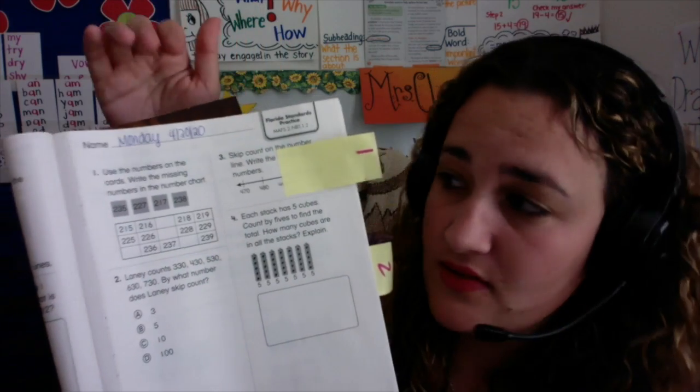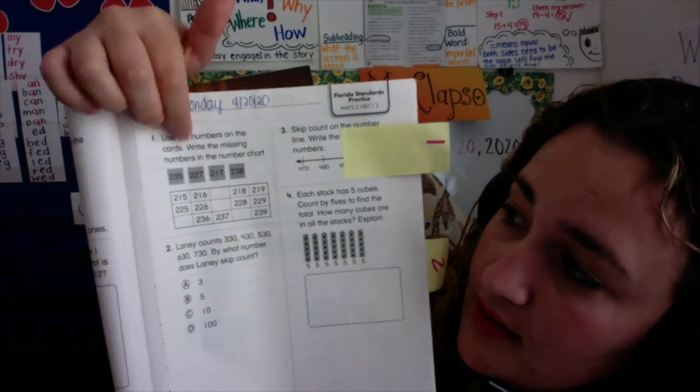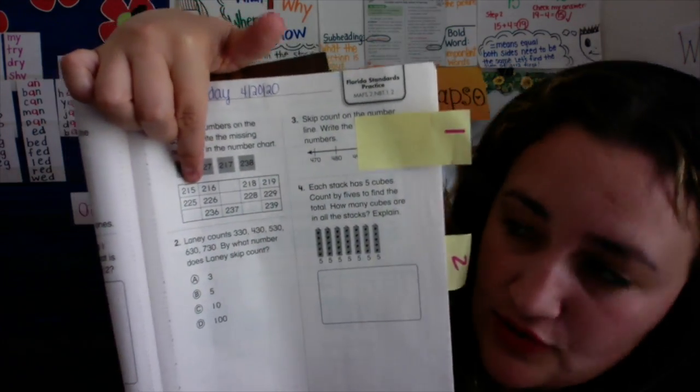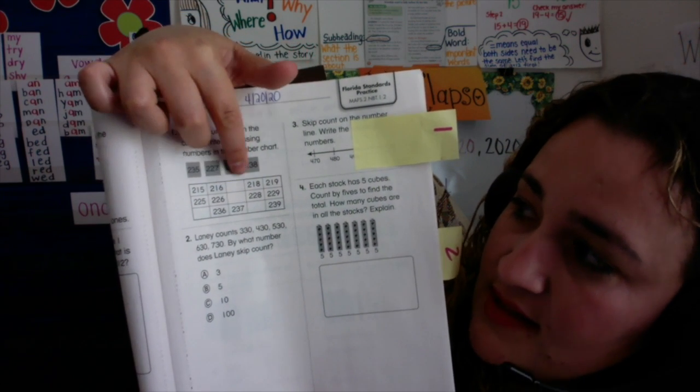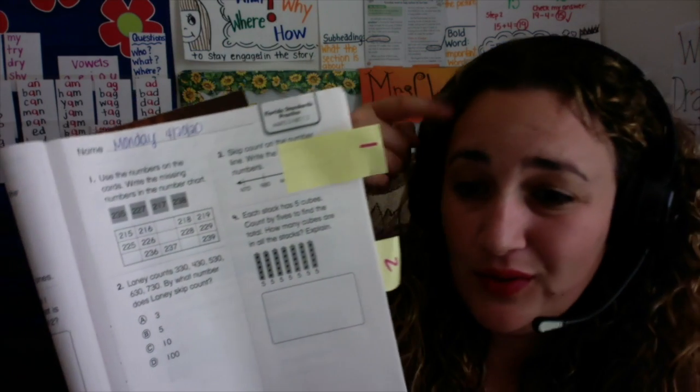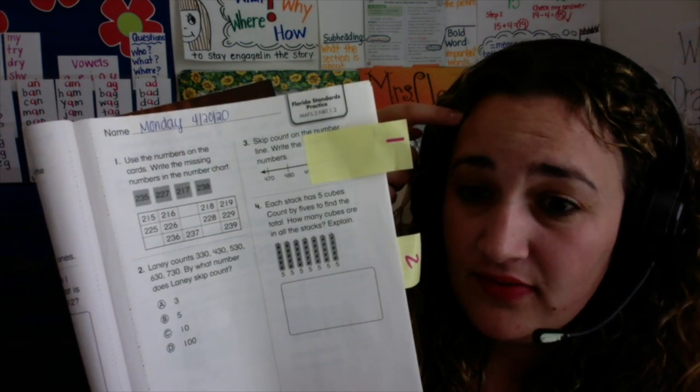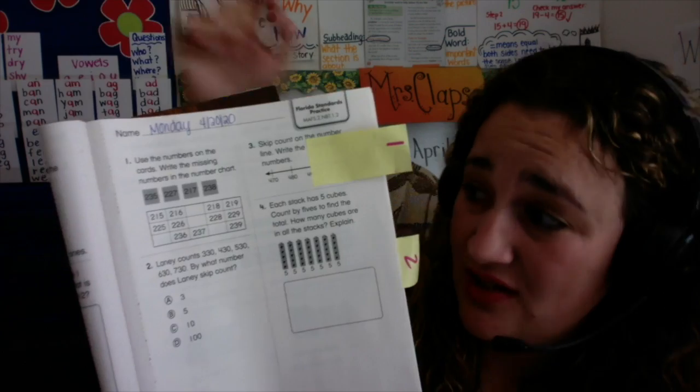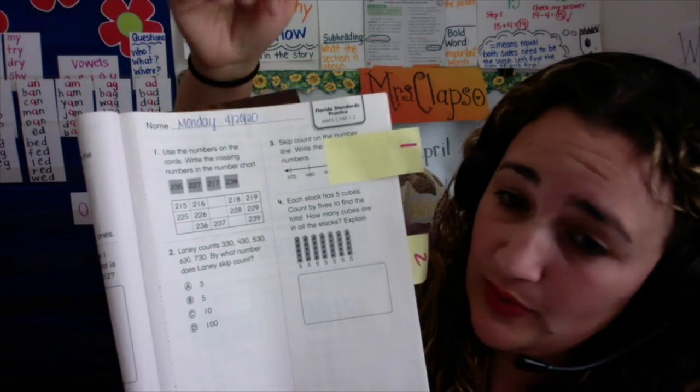So you're going to use what you know about hundreds, tens, and ones to see if they're counting by ones, by 5s, 10s, or hundreds. So if you look at number 1, you look at the numbers 215, 216, blank, 218, 219. Now I notice that the hundreds is not changing. They're all 2, 2, 2, 2. I notice that the tens are not changing either.